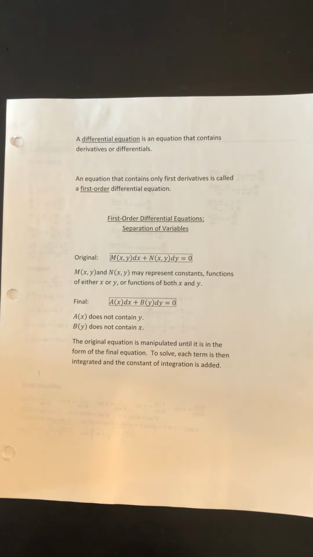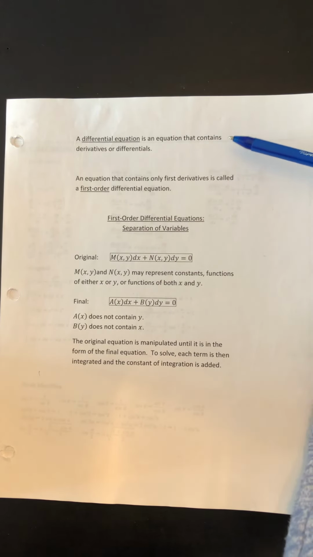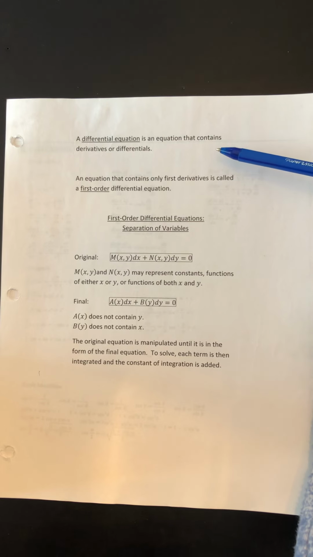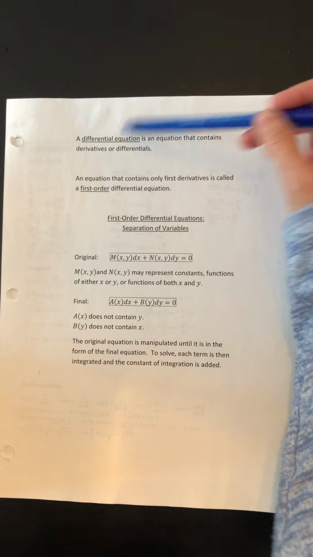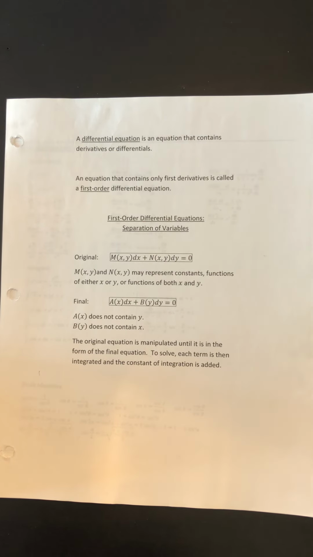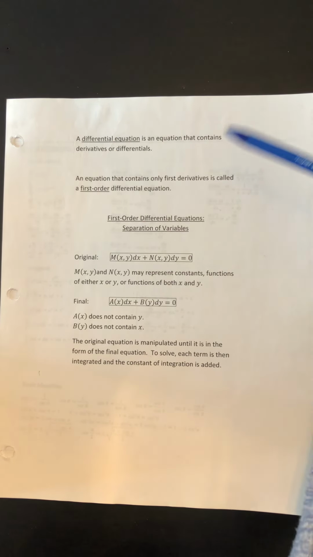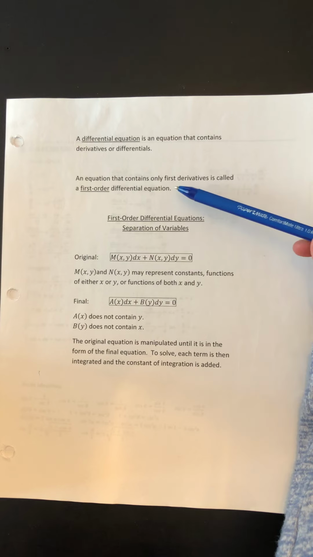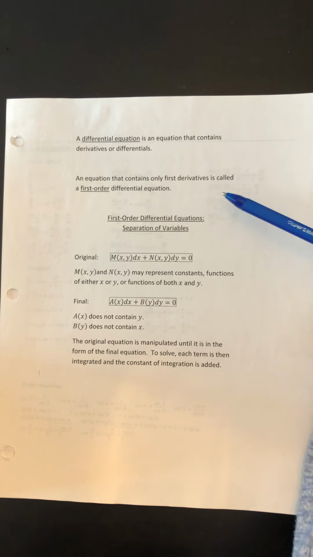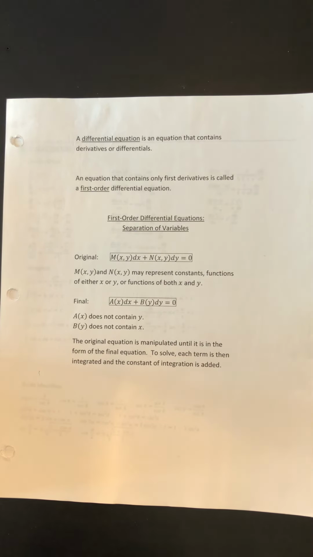This will be our first video. This course begins with a look at differential equations. Essentially, a differential equation is simply an equation that contains derivatives or differentials. And if the equation contains only first derivatives, then it's called a first order differential equation.